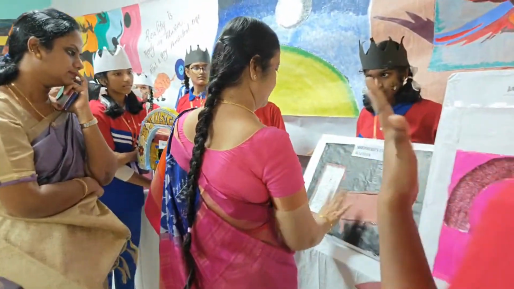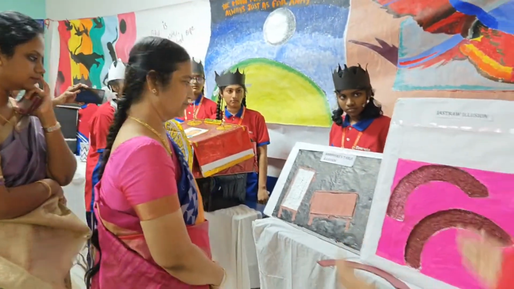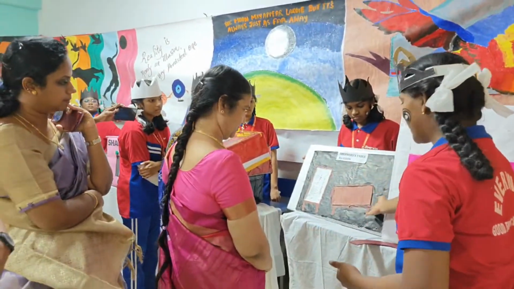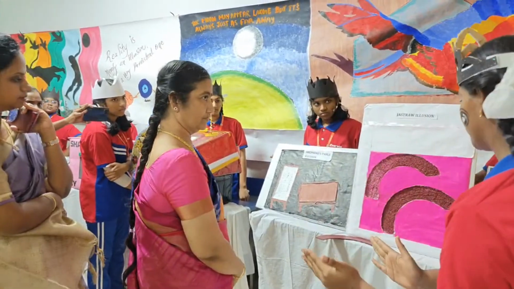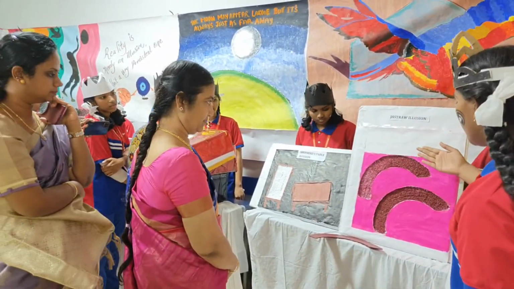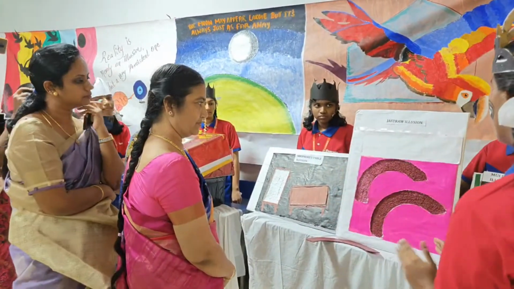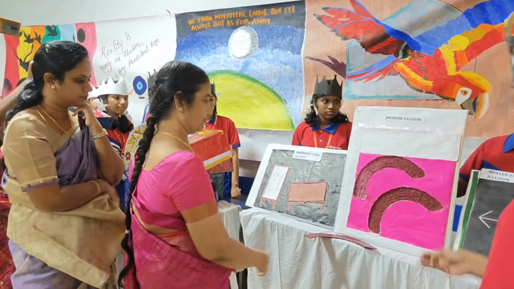And this is how our mind perceives. It thinks that this shape is a rectangle and this one is a parallelogram. But actually these two are rectangles. And even this arc, one is smaller and one is bigger. That's how the mind perceives it. But both are the same in shape and size. Please try it, ma'am.